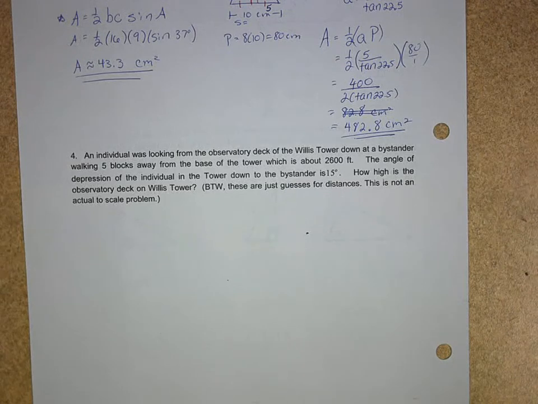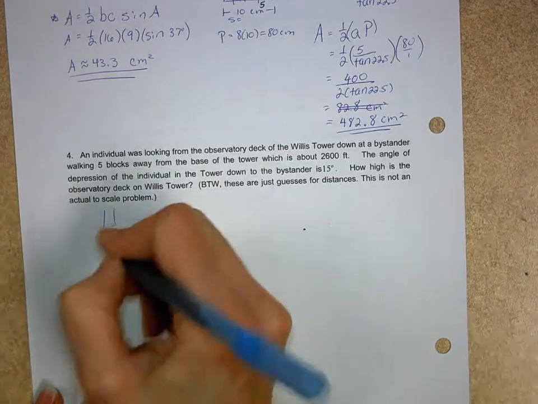By the way, these are guesses for distance. This is not an actual to scale problem. Guys, I didn't go and ask how tall the tower was. I didn't look online. I didn't do any of that. So this is a total guessing type idea, but I just wanted to give you an idea what it looked like. All right, so here we have our tower, okay?